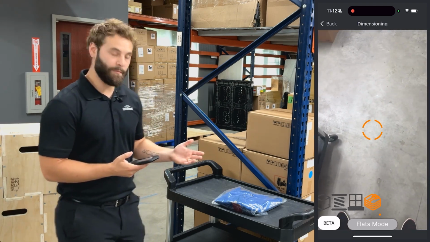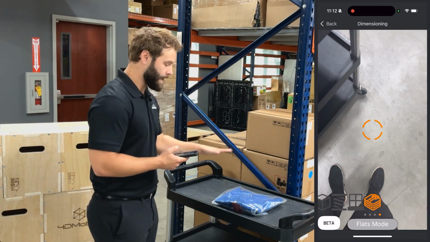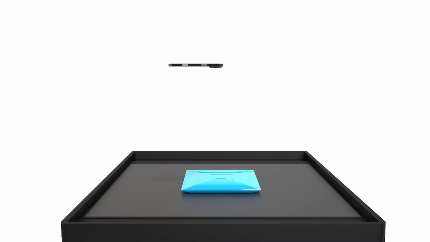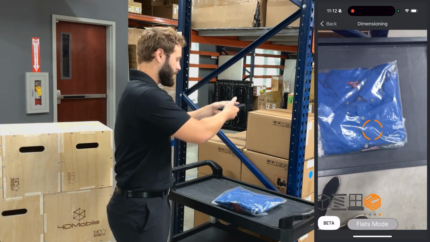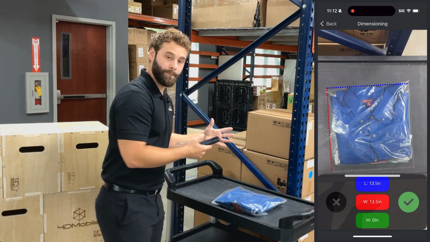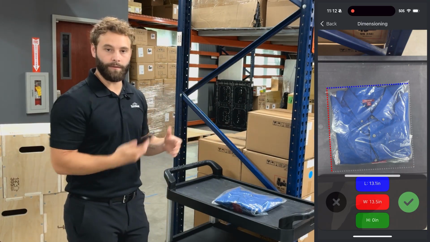To begin the measurement method, this will be for flat items, so we don't want to be at an angle. We want to be directly over the top of the object, roughly 12 inches above, but this could change depending on the size of the object. So I'm going to hold it still and steady just over the top there. And boom, you've got your length and your width of the item.